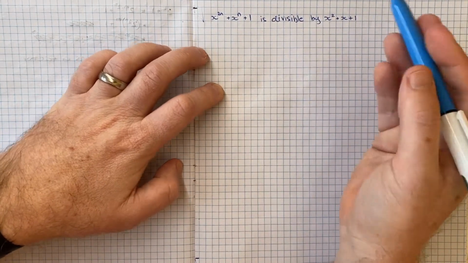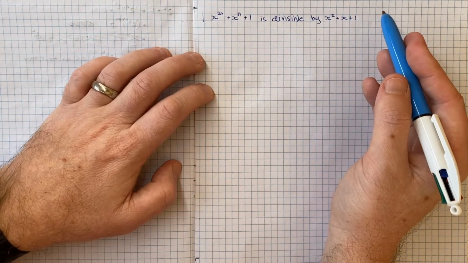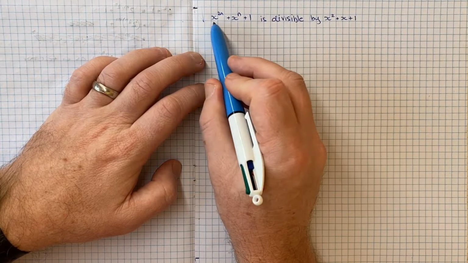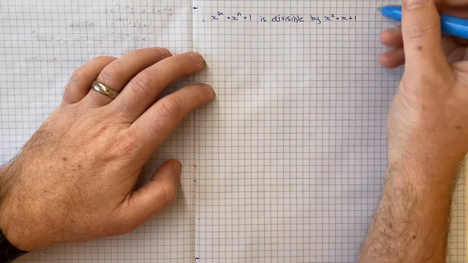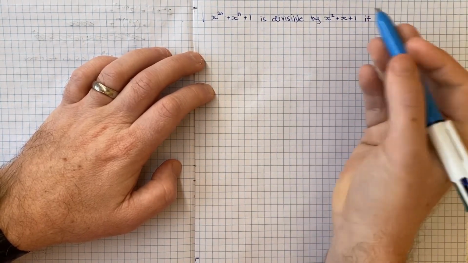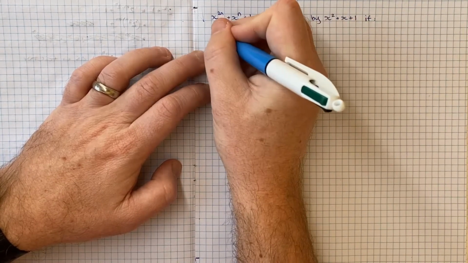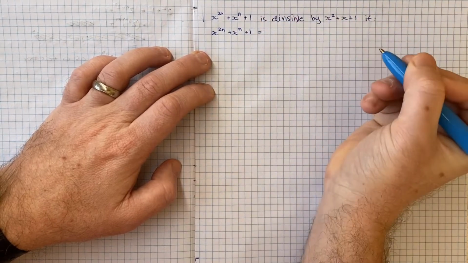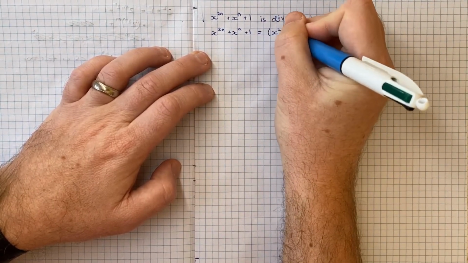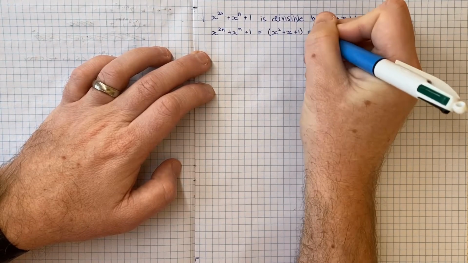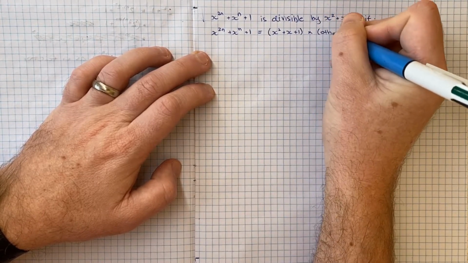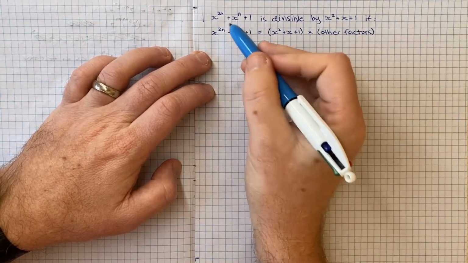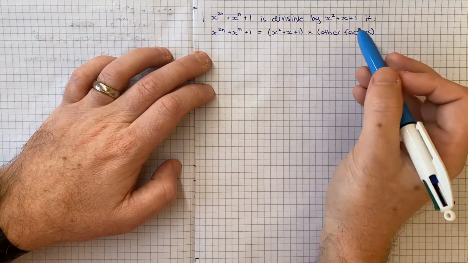To start from the very beginning, this polynomial will be divisible by this one if it's possible to write x to the 2n plus x to the n plus 1 as x squared plus x plus 1 times all the other factors, which we can't really know in general because we're dealing with n here.